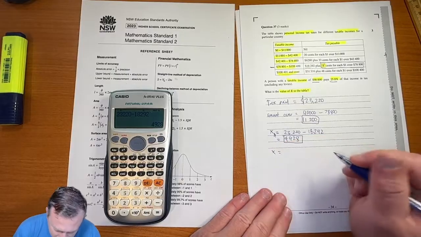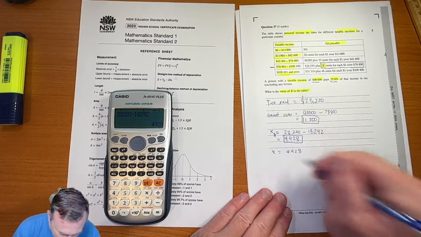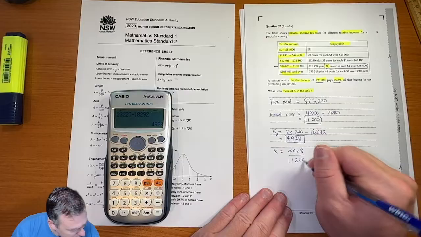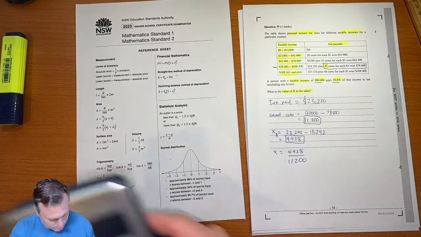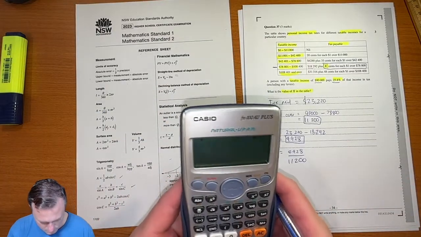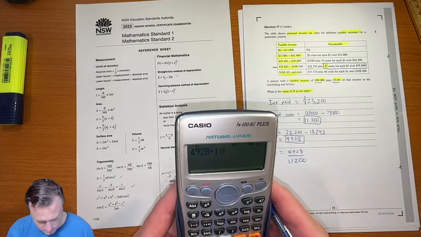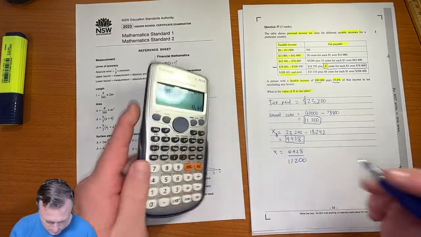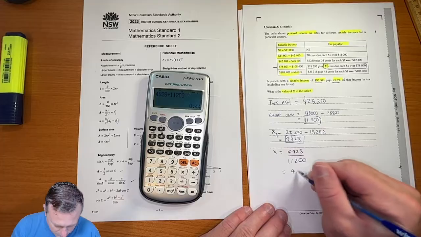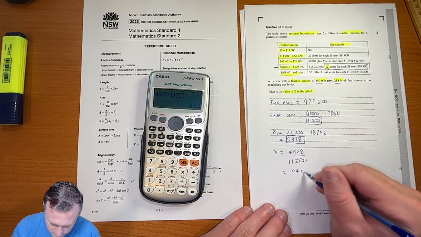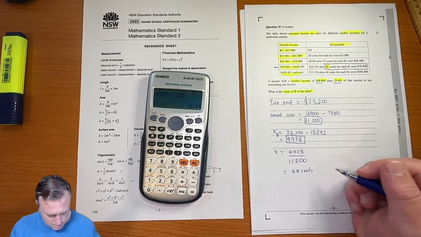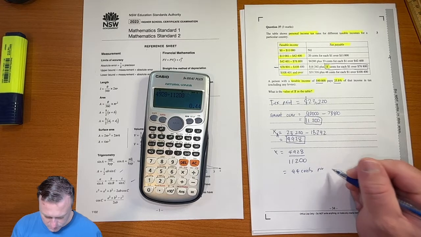The actual X value then is the 4928 divided by 11,200. We get 44 cents per dollar.